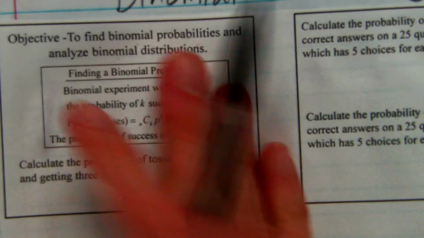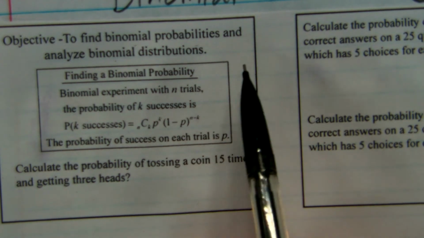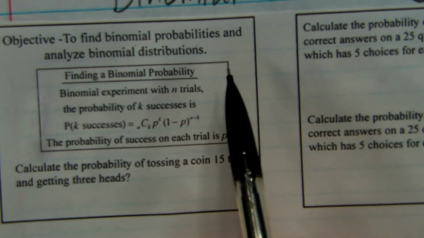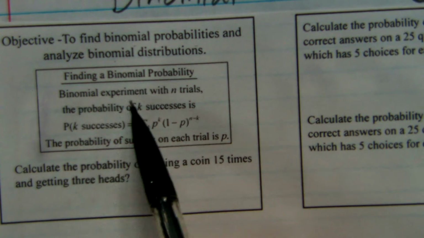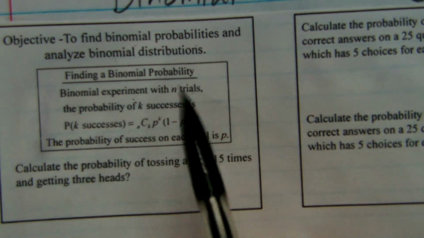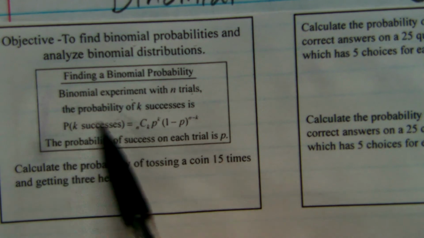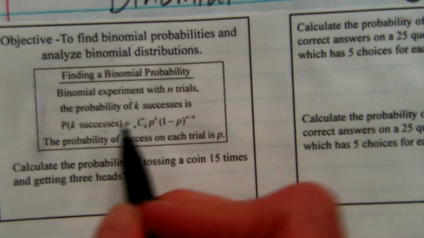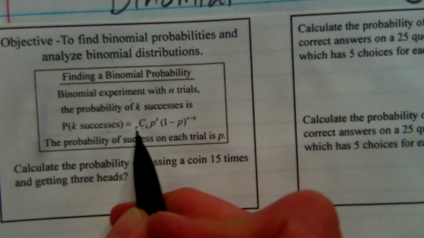All right, so there's this lovely little box that explains what we're doing, kind of, but I think it'll make more sense when we get some numbers in there. So it says finding a binomial probability. Binomial experiment with n trials. The probability of k successes is probability of k, so that's just showing you the notation. And then they're using the combination symbol. So we want to use that button on our calculator.